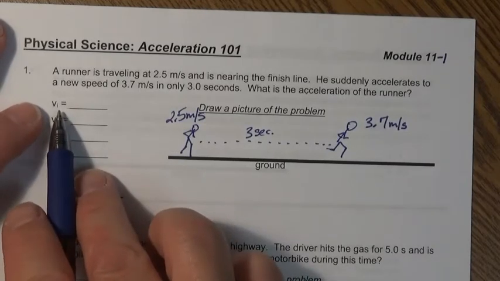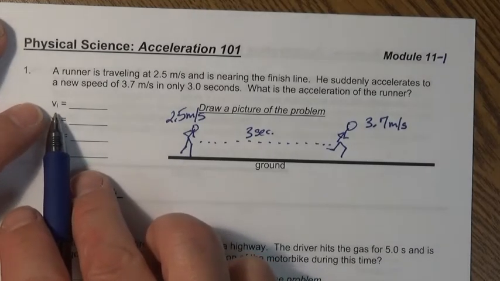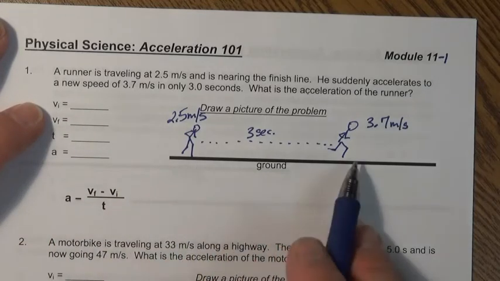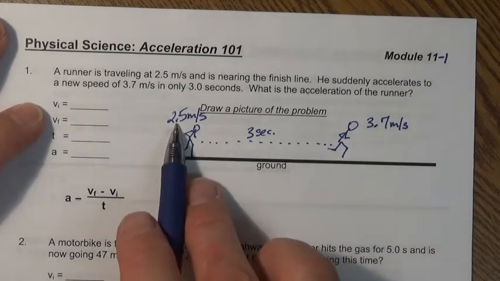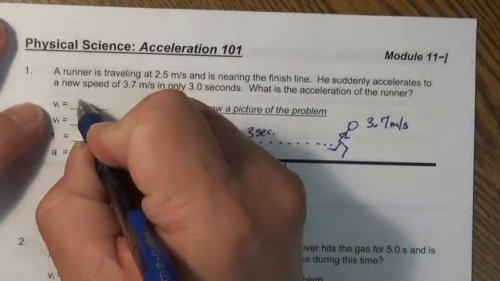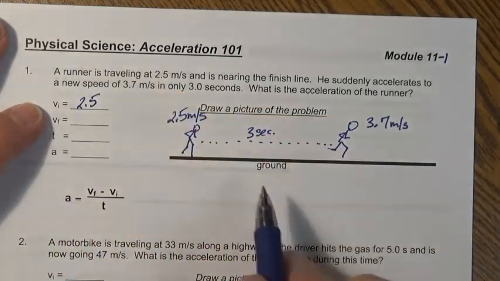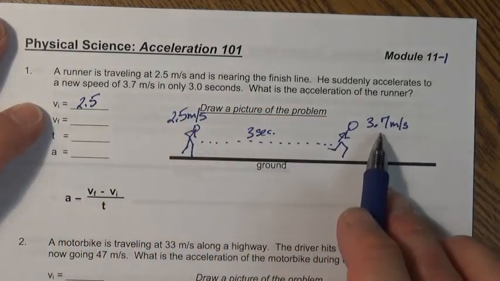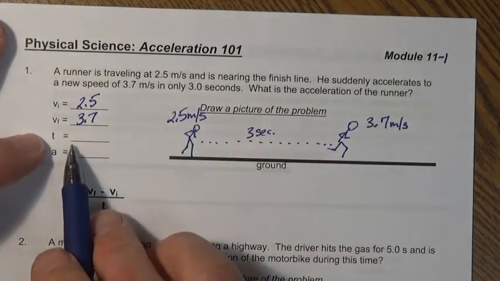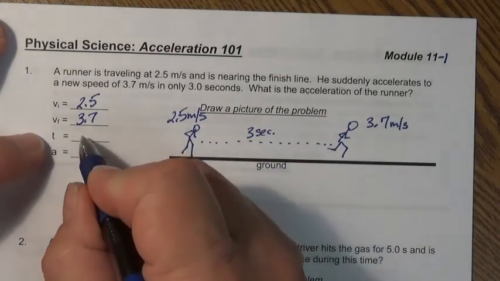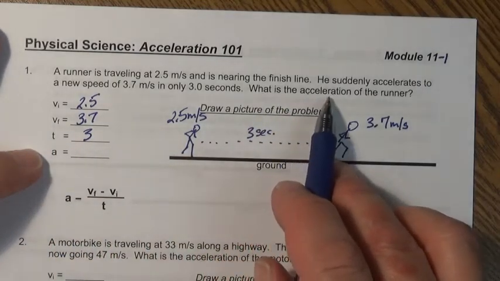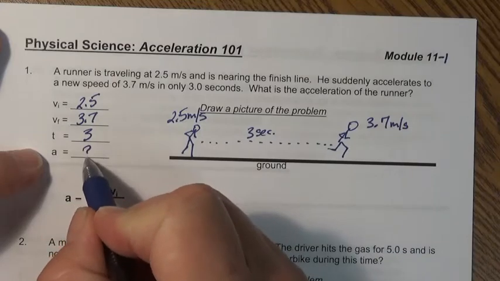So, questions are, which VI, that little VI, that stands for initial, which velocity did my runner start with? 2.5, right? Started here, ended there. So it started with 2.5. What's the final velocity? That's the one we ended with right there, 3.7. And how much time did it take? It took a big whopping 3 seconds. And the acceleration, what is the acceleration? That's what they're asking us to find, so I'm going to put a question mark right there.